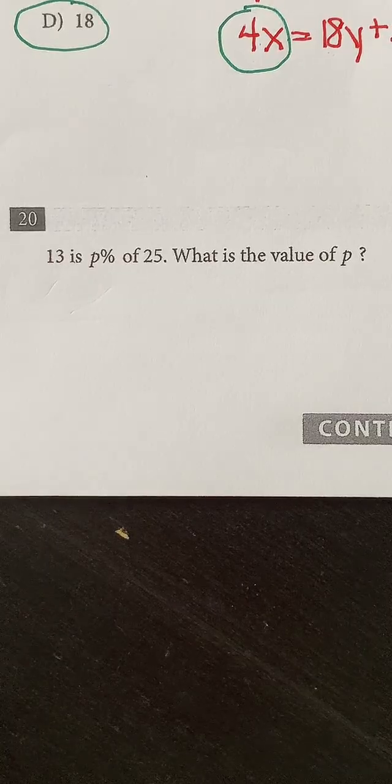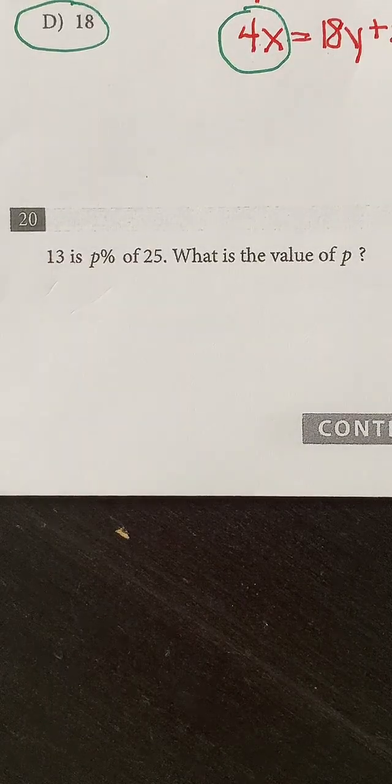Okay, Michael's telling me 52%. Okay. Kill Bill, saying 5. Okay. Alyssa is saying 52.